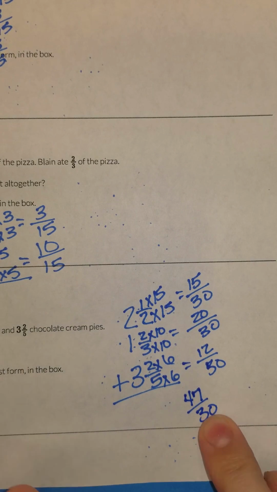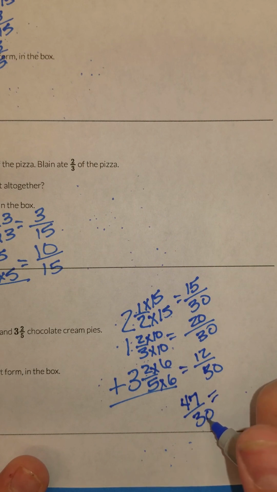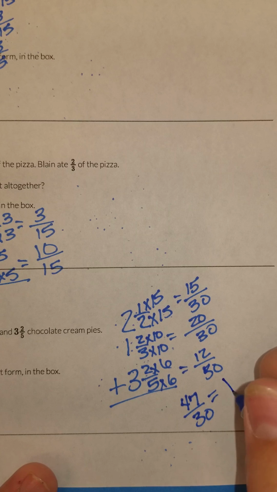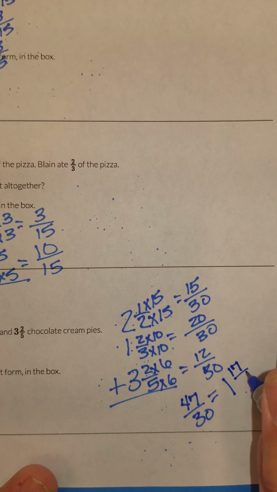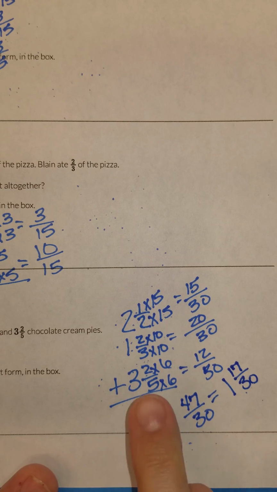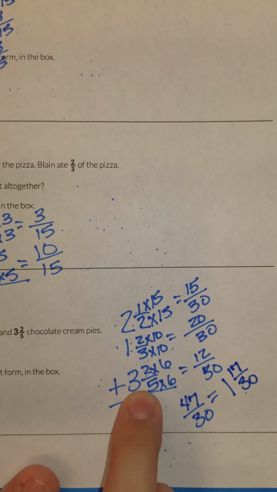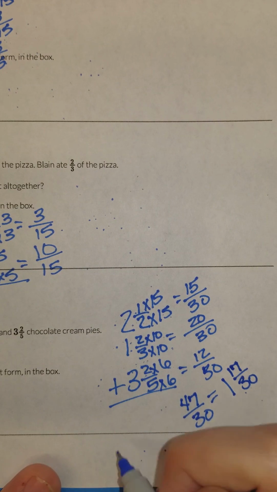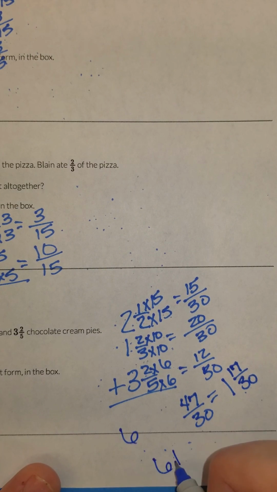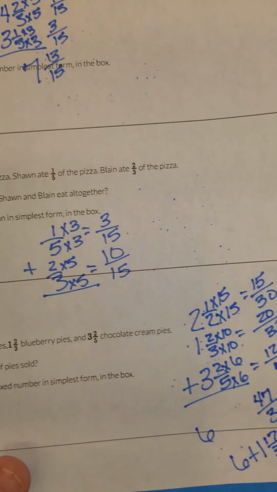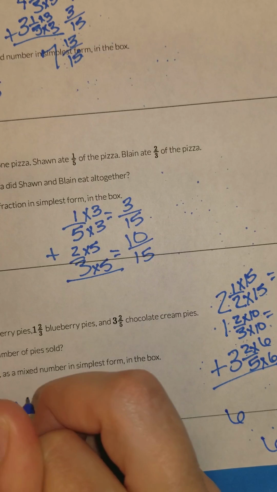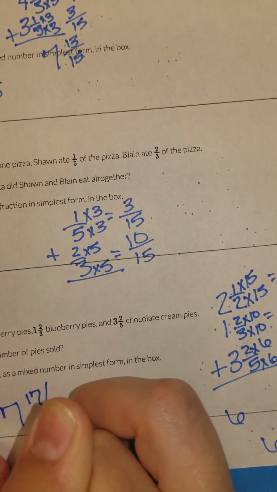Now we need to rewrite this as a mixed number, so 30 goes into 47 one time with 17 left over. And then add the whole numbers, 3, 4, 5, 6. So I've got 6 plus 1 and 17 30ths. So I end up with 7 and 17 30ths.